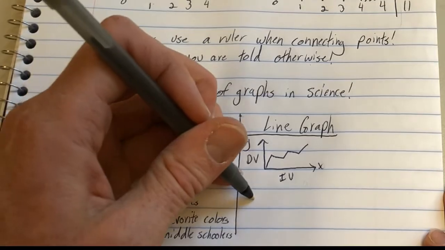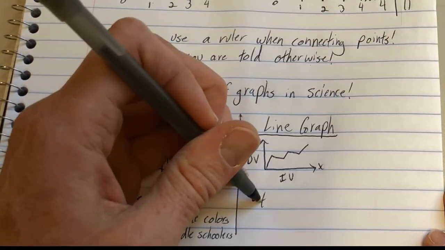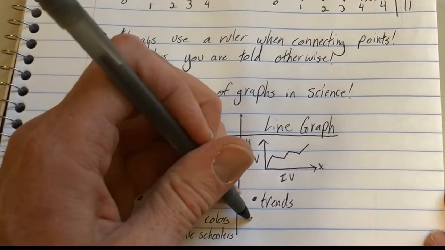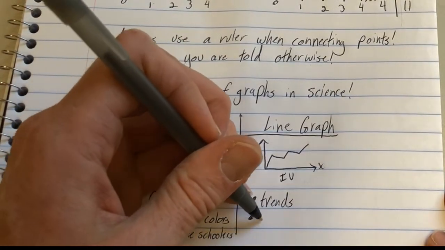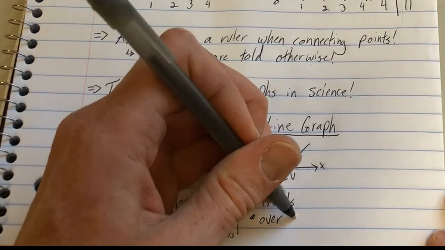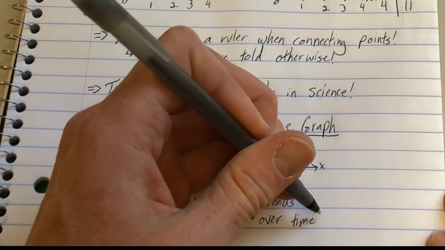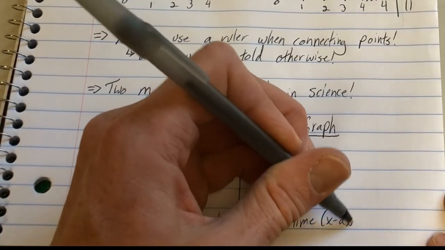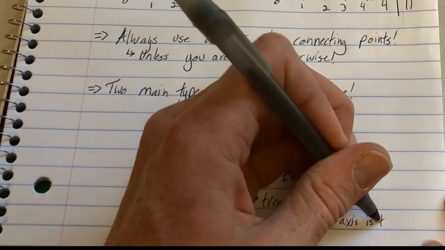Now, when you use a line graph, this is going to be in order to show trends, as well as you're going to always be using a line graph when something is over time, where the x-axis is time.